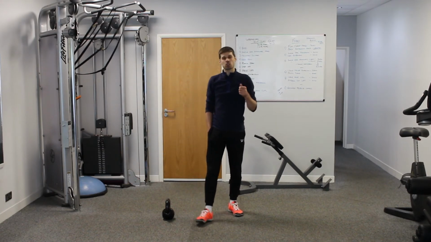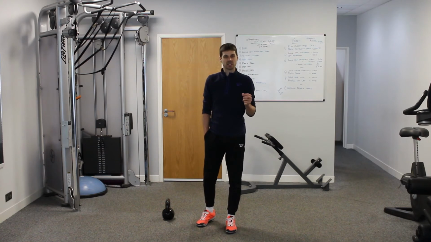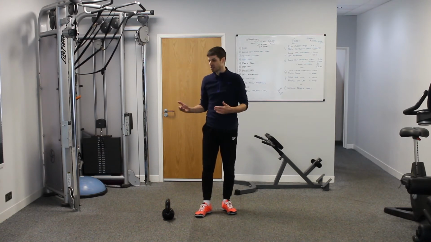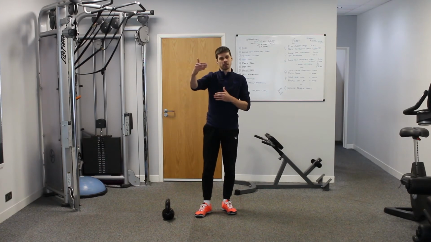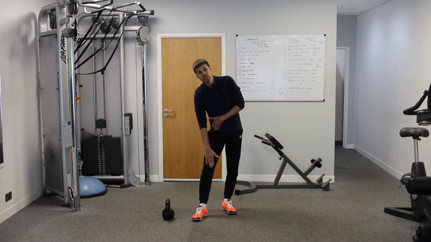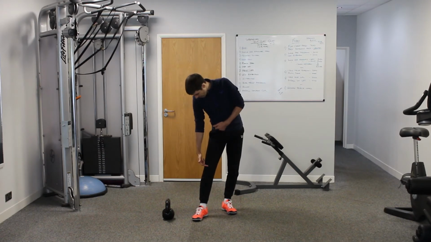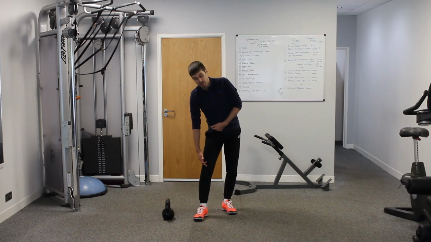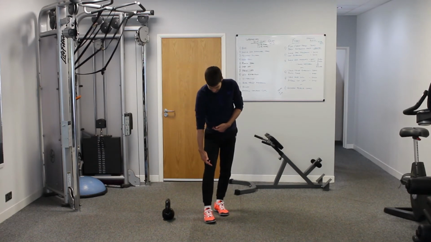Now, we need external rotation to go with that. And the reason we need external rotation is because it can reduce the length from the hip to the knee. Now, obviously, we've got a femur there. So let's just say that that is 50 centimetres long or 40 centimetres long or whatever it is. So if it's straight like that, it's obviously 40 centimetres.